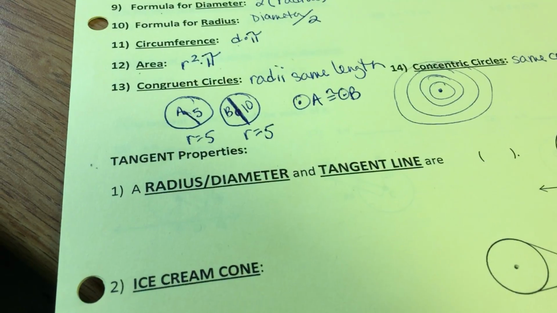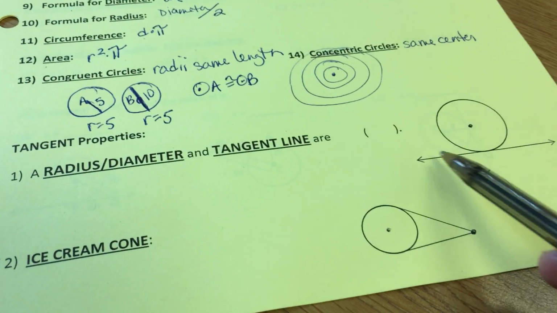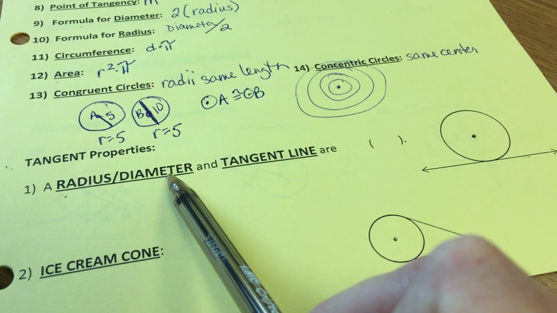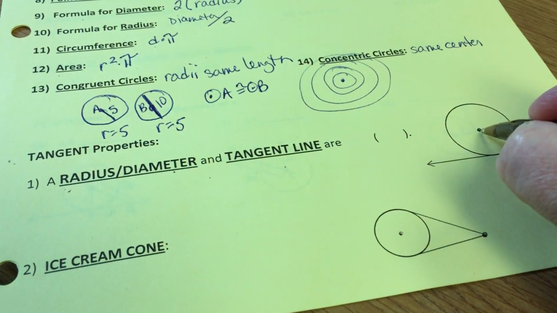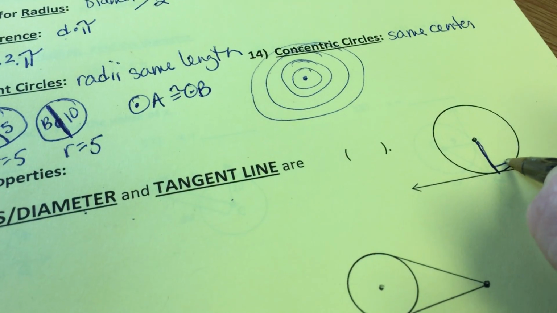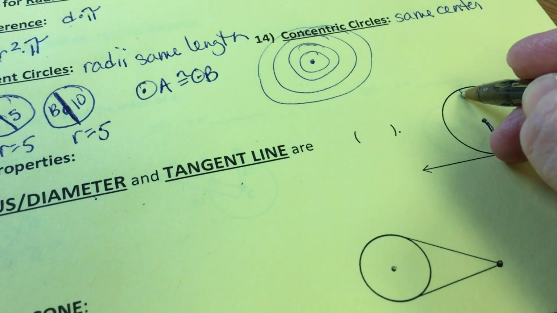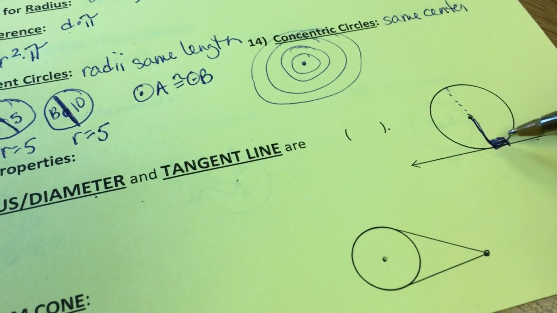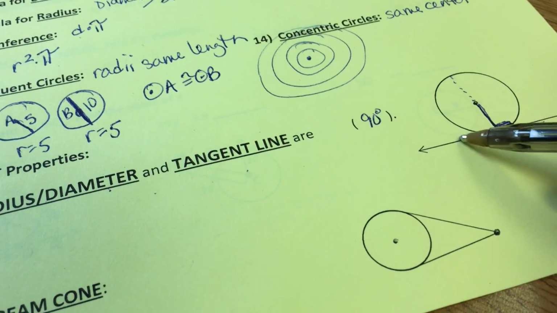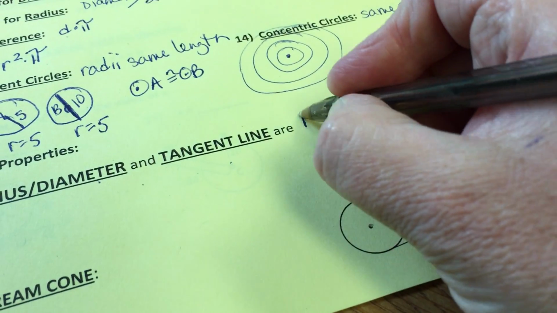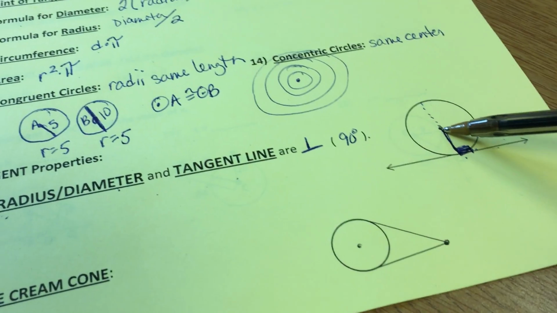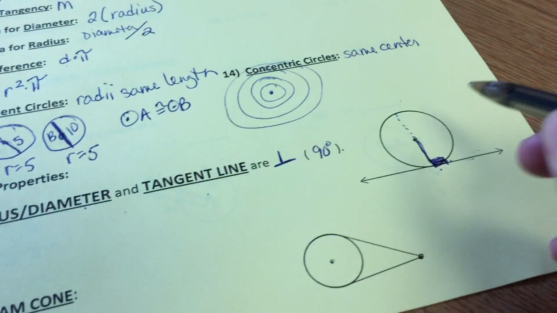Now let's talk about tangent lines and their properties. If you look, I have a tangent line here. If I were to draw a radius or a diameter and it would touch this tangent line, what do you think would happen? Well, they would form a 90-degree angle. What if I made this into a diameter? It would still form a 90-degree angle. If this is a 90-degree angle, these 2 segments or lines are perpendicular. Okay? So anytime you see a radius come down and touch a tangent line, you make a right angle.